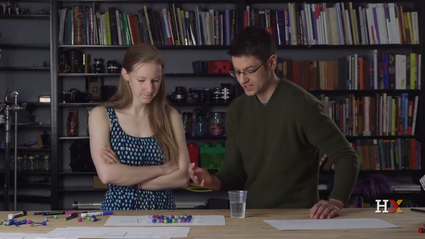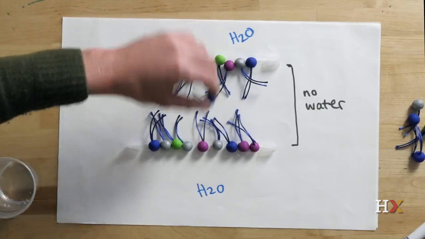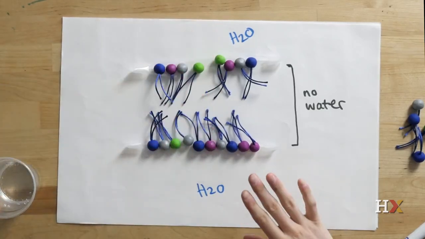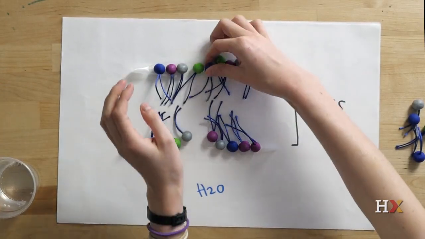Exactly. Then Rob talked about how these things are fluid. Looking at this now, I'm thinking when he says fluid, that means the phospholipids aren't attached to one another, so they can move around. So what happens if I... Whoa. Okay, they can not do that.